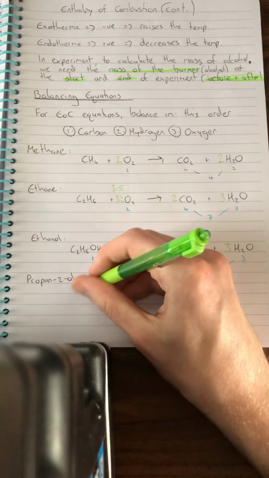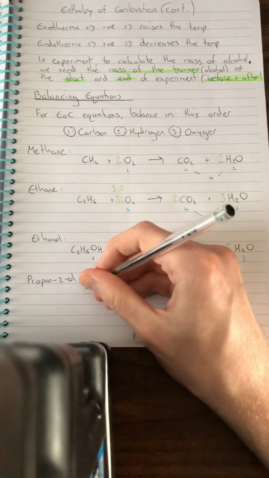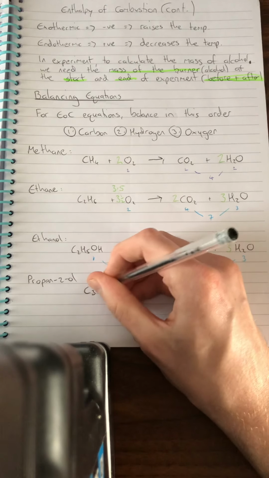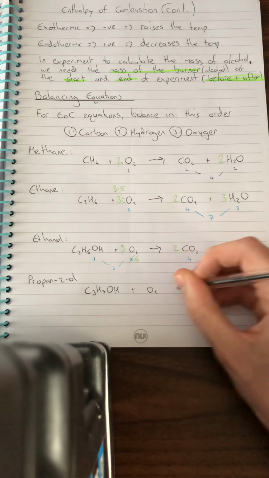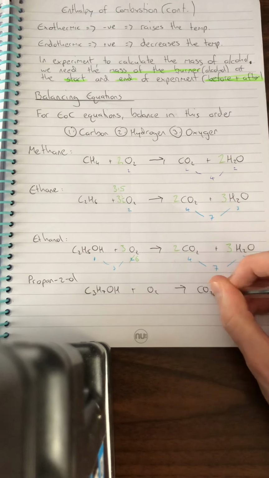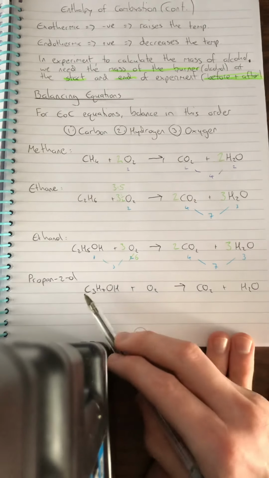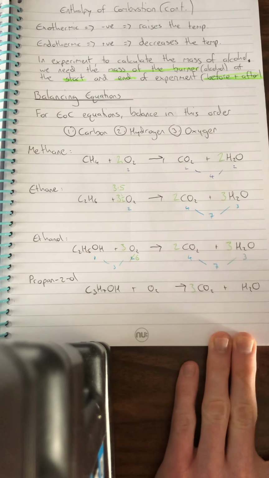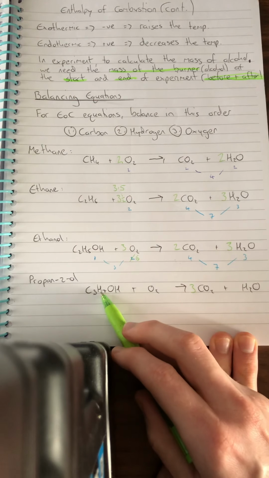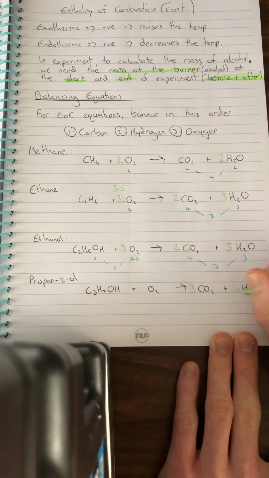Now, that is C3H7OH plus oxygen gives us carbon dioxide plus water. Okay, so balance the carbons first, 3 on the left, 1 on the right, so we put a 3 there. We've got 8 hydrogens on the left, 2 on the right, so we put a 4 there.